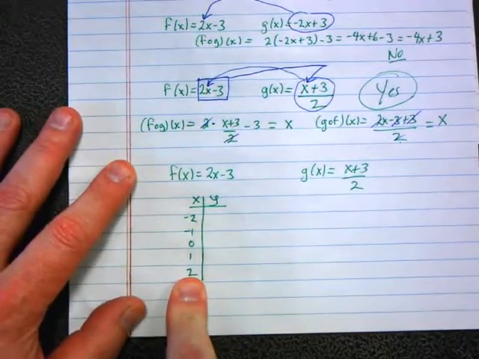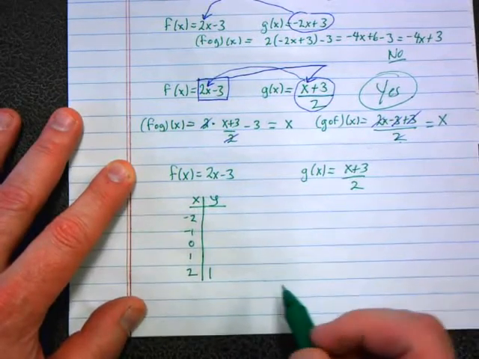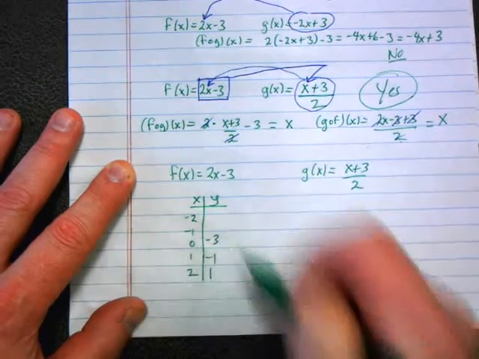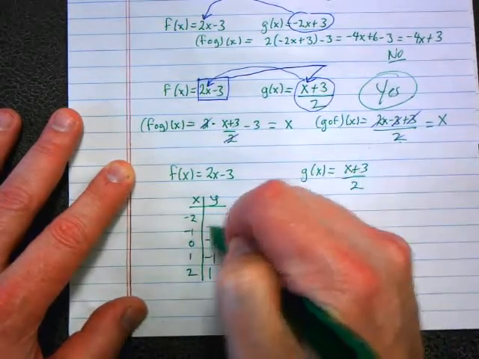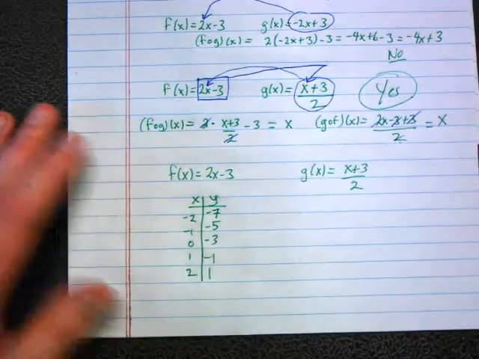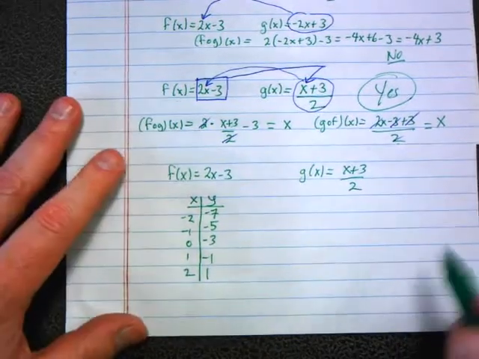Starting at the bottom, if I plug in 2, I get 4 minus 3, that's 1. Plug in 1, I get negative 1. Plug in 0, I get negative 3. Plug in negative 1, I get negative 5. And plug in negative 2, I get negative 7. If you don't believe me, just try it. I did that quickly.